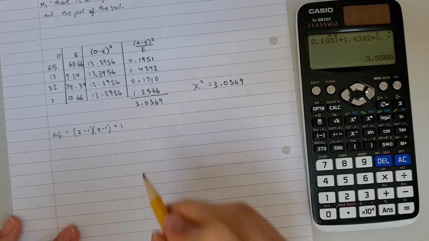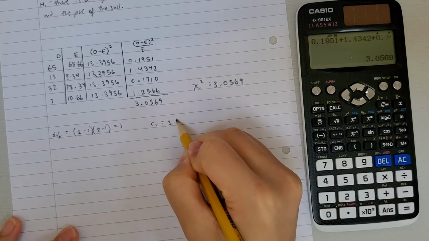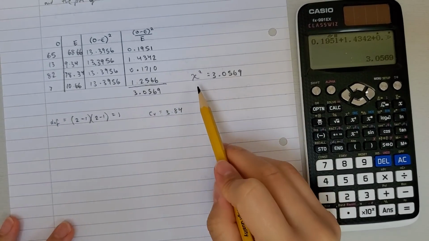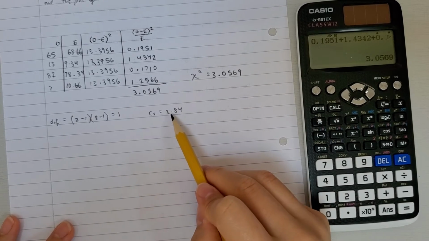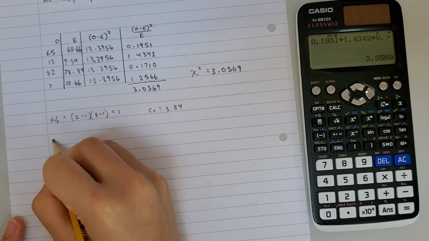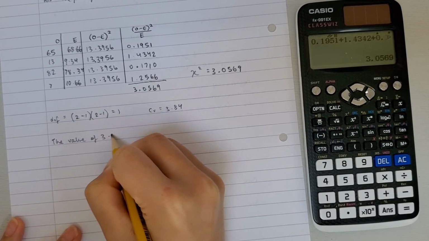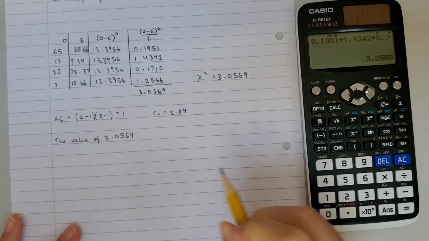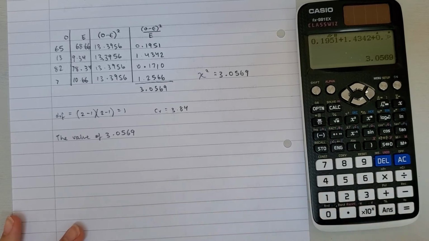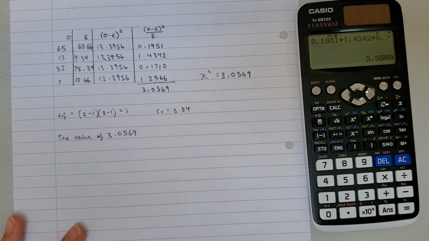The critical value at 1 degree of freedom is 3.84 from the data tables. Because our chi-squared value is less than the critical value, we can write the conclusion. Once we've done a chi-squared test or any statistical test, we need to write a conclusion about what our test shows.